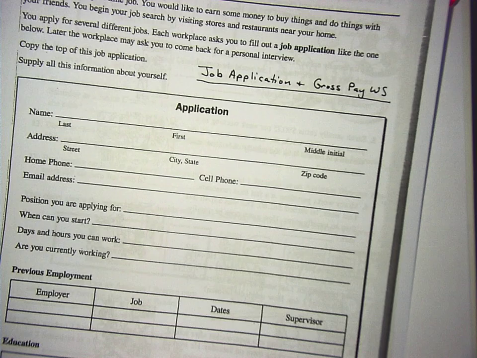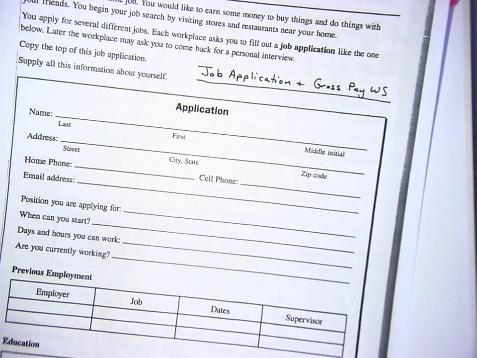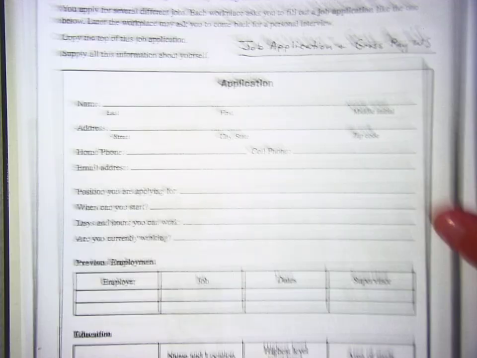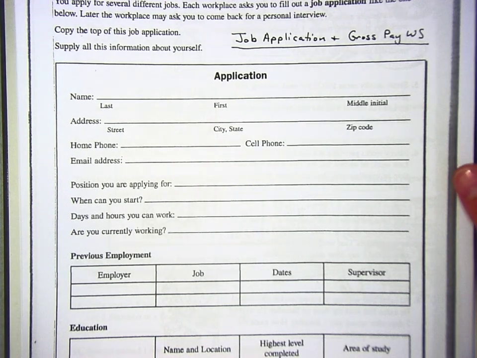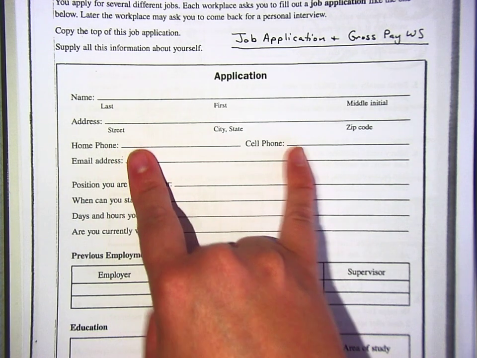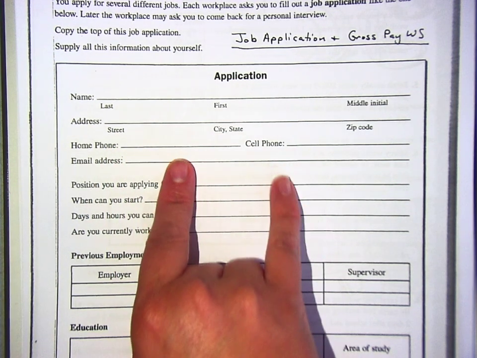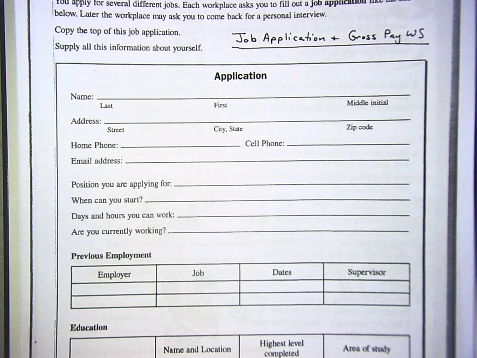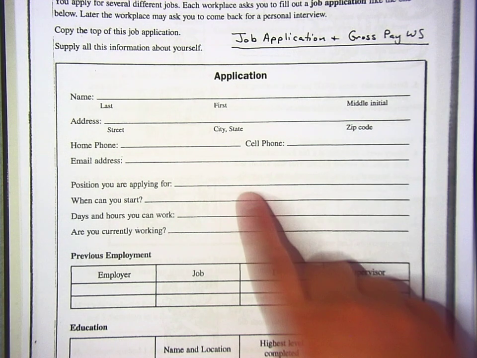Okay, this is a basic job application. This is at minimum what they're going to ask you when you apply for a job. Listen to me before you start writing. If you don't want to write down your real address, you don't have to, or your home phone or your cell phone. But frankly, if you're nervous about me having that information about you, I can look your family up at any time, so your call.